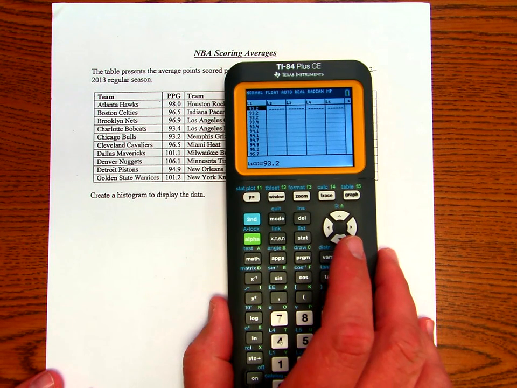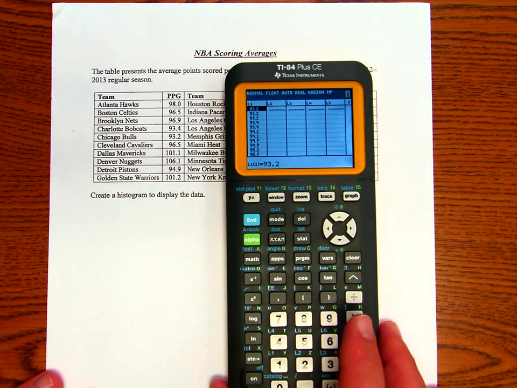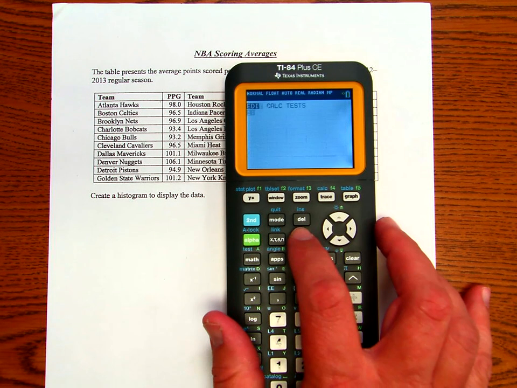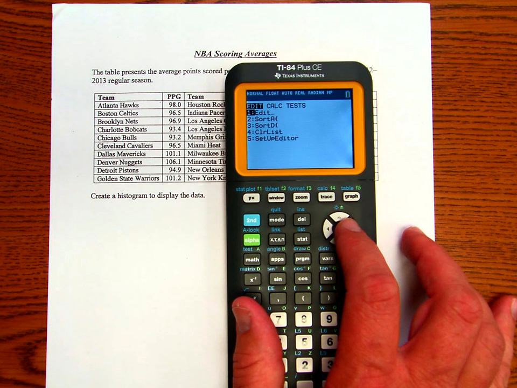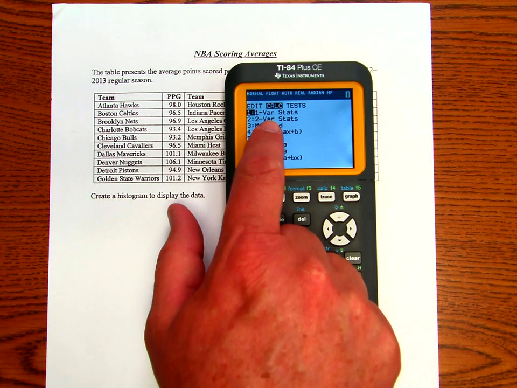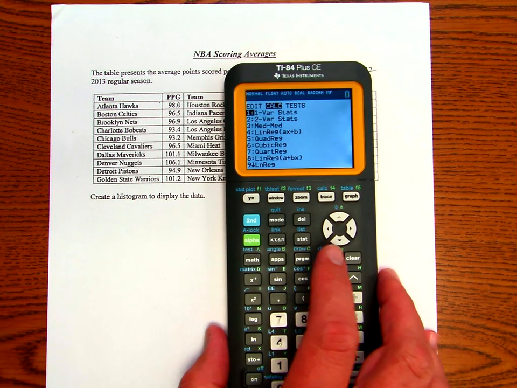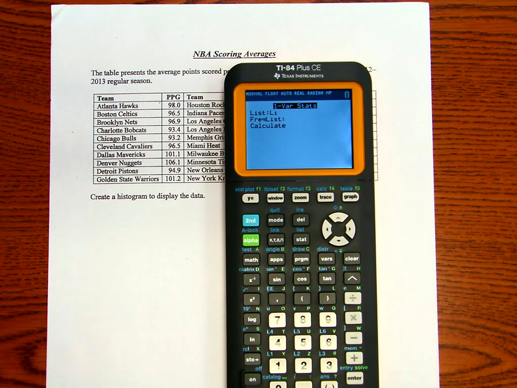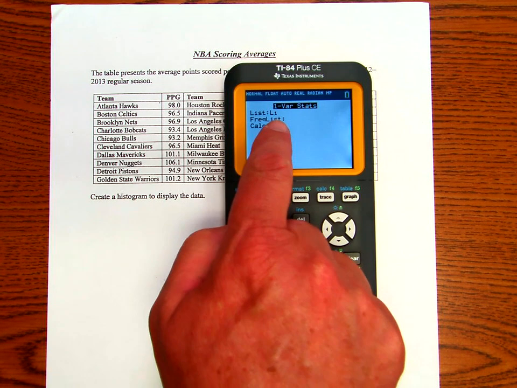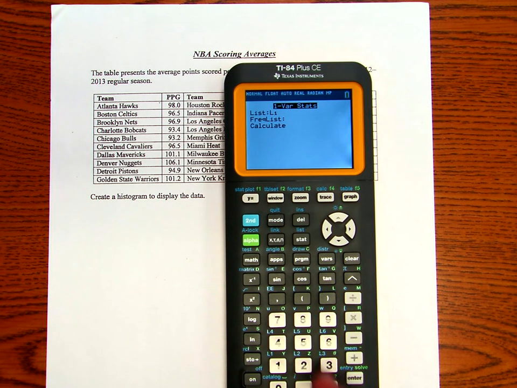Okay, next thing I'm going to do, I'm going to get summary statistics for this data list. Stat, bump one menu over to Calc, and I'm choosing the first one, 1-Var Stats. The calculator wants to know what list, so we're doing L1. That's already filled in my calculator.